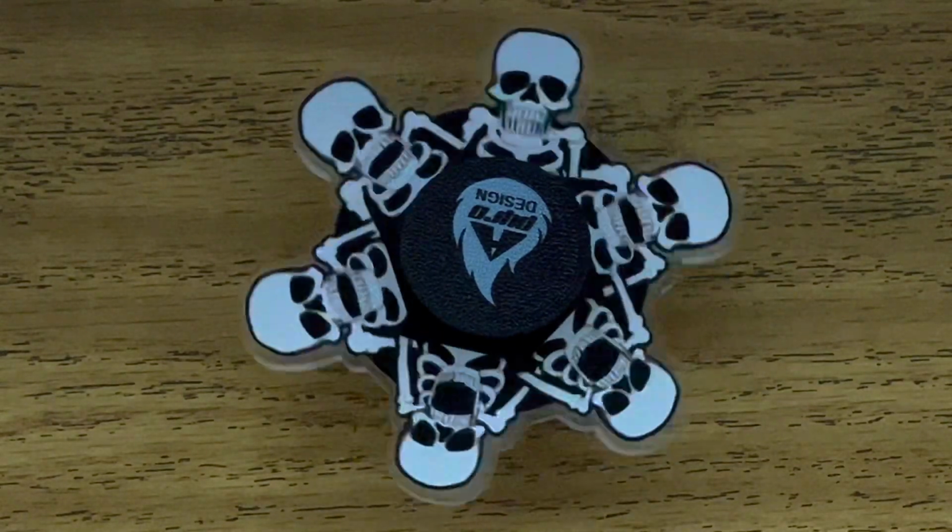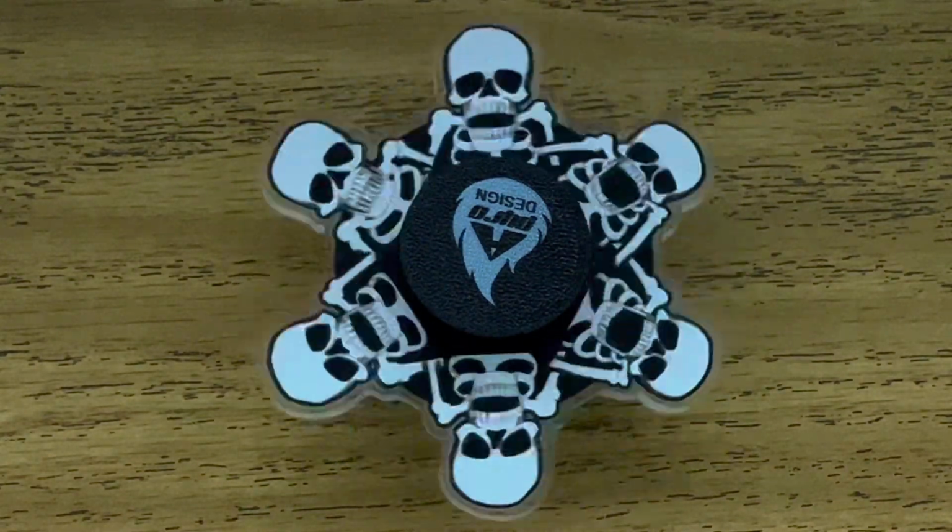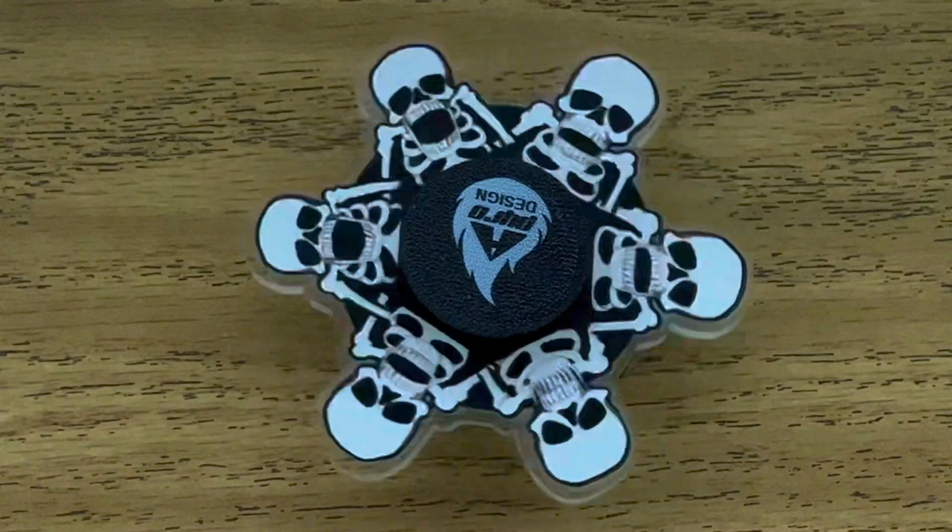Here again, you can see a slowdown, and it starts to turn that opposite direction again. And it even looks like their mouths are moving.